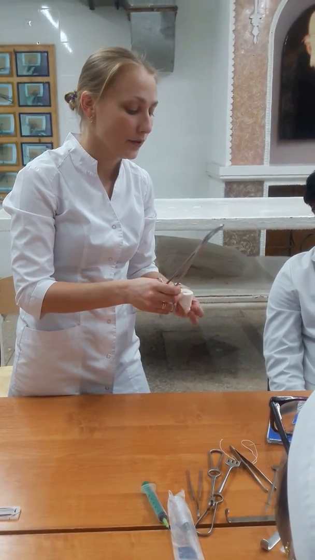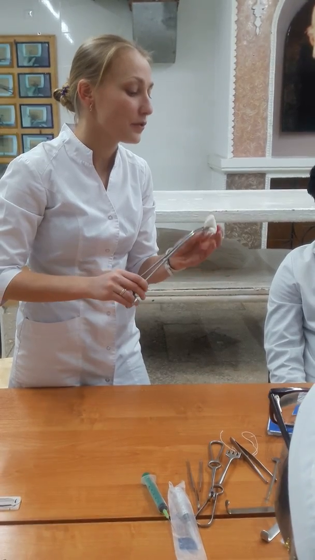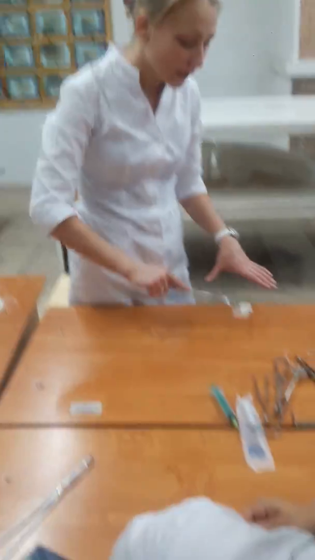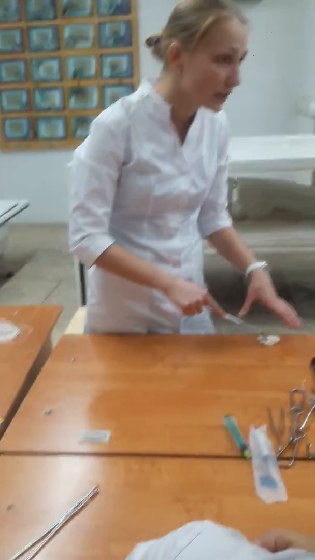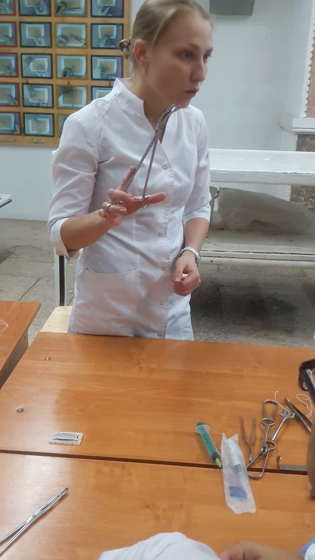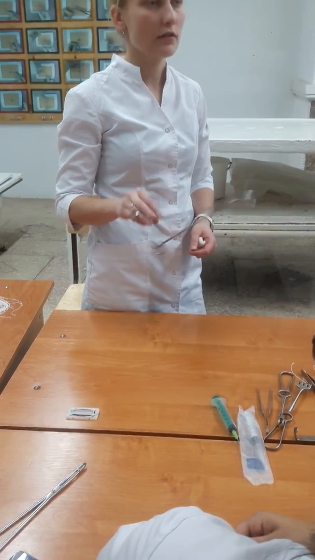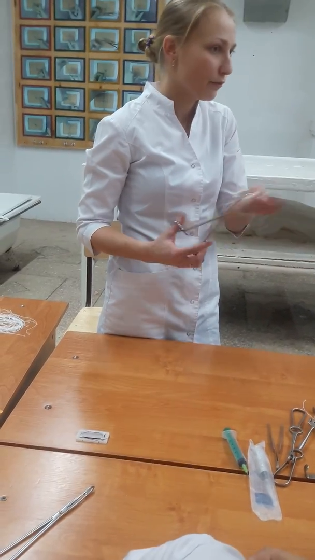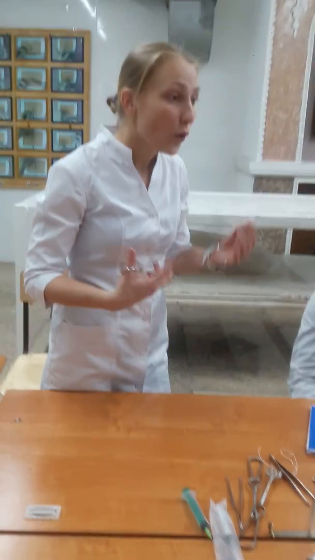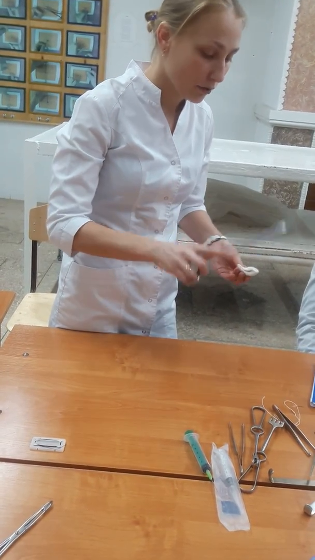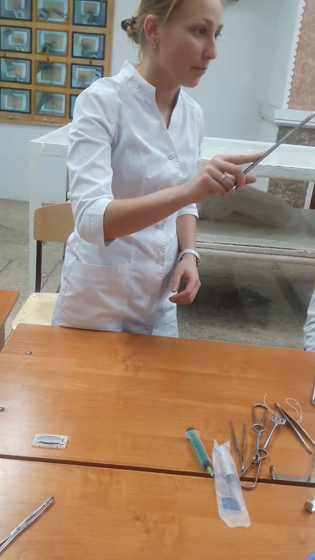A tampon you use sometimes to stop bleeding, to clean the wound, for example, to clean the skin before you make an incision. In English, I found the translation that this is tampon forceps. So the professor will ask, show me a tampon with a korntsang. Use a korntsang, use gauze, and make a tampon.